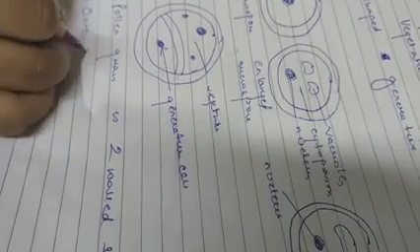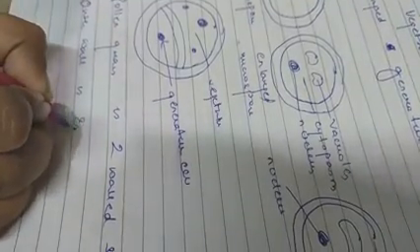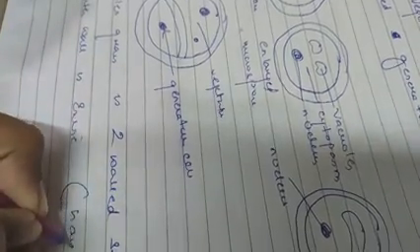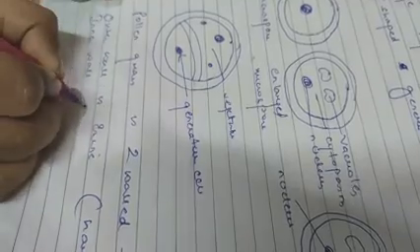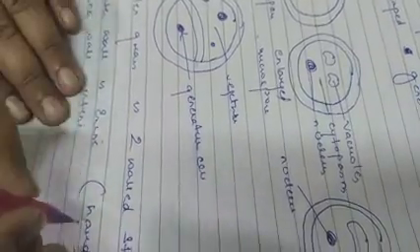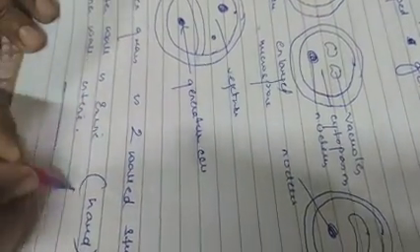The outer wall is exine, which is very hard, and the inner wall is intine. Exine and intine. So for today we are just following the formation of microspore, or microsporogenesis.